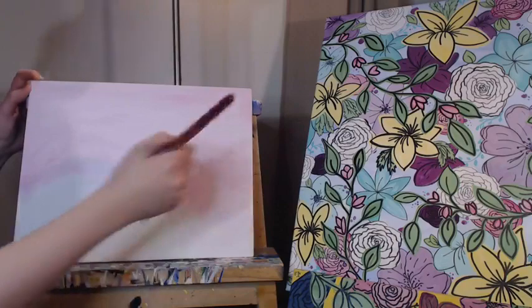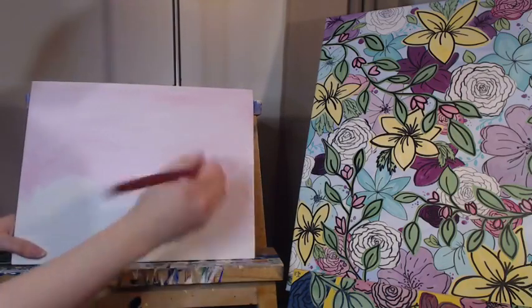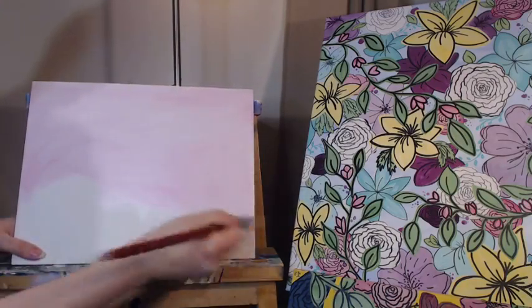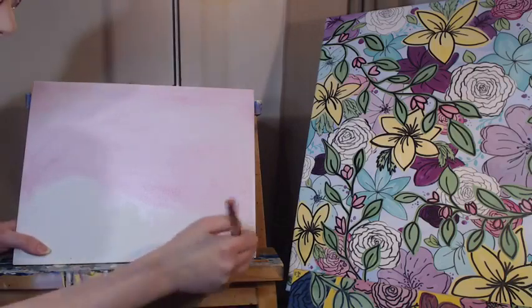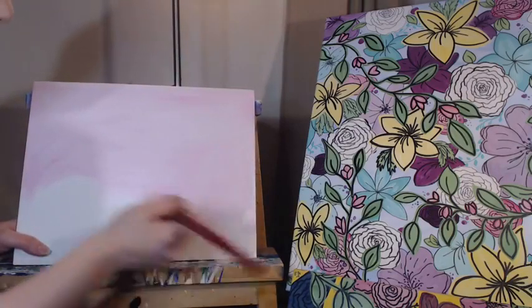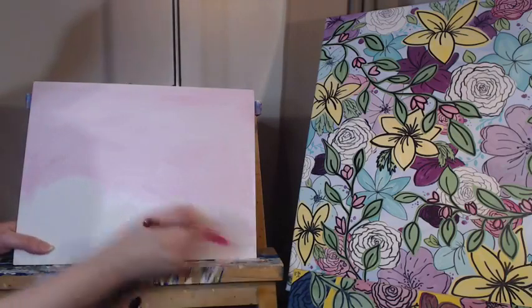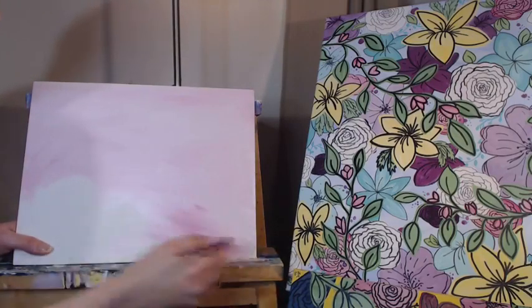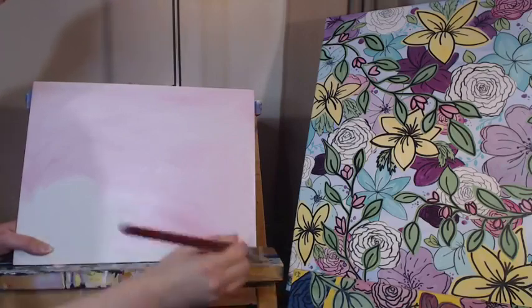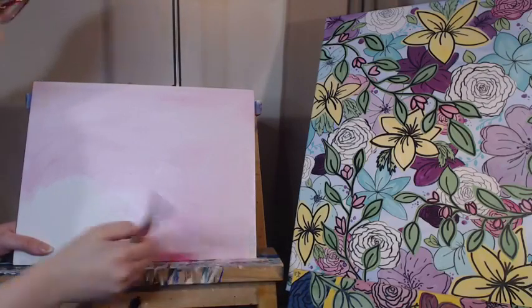So for anyone who might be just joining, I'm just putting in a nice background for our Floral Abstract, and I'm choosing a very light pink. And the way I'm doing it is by putting white paint and then adding a little bit of pink into it.